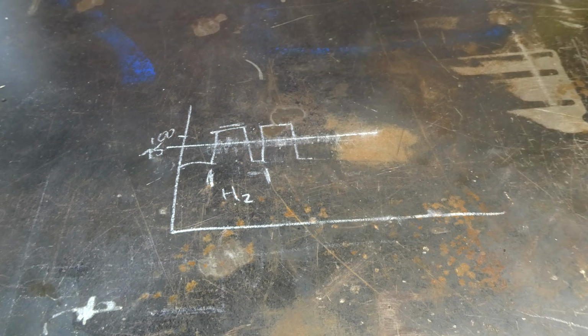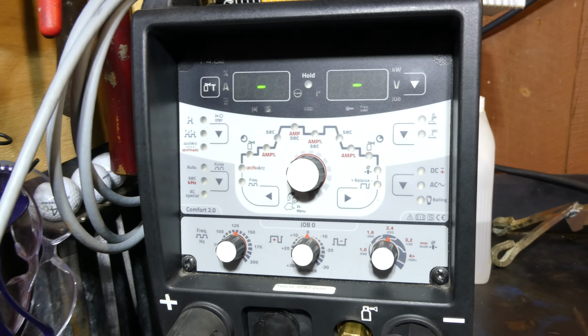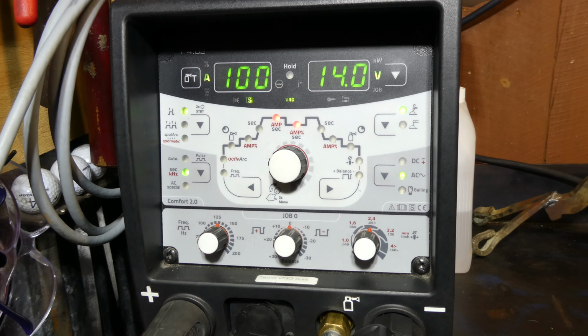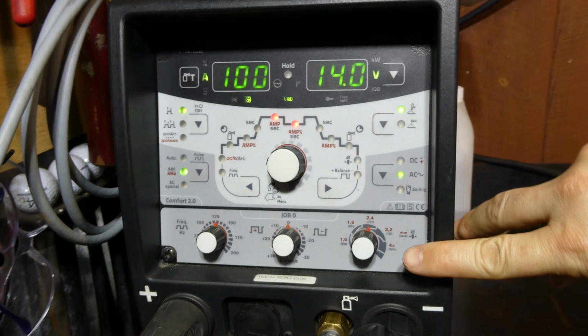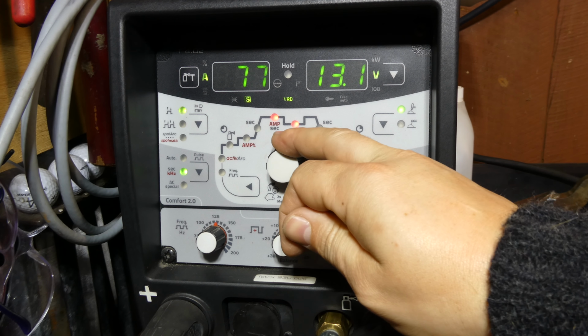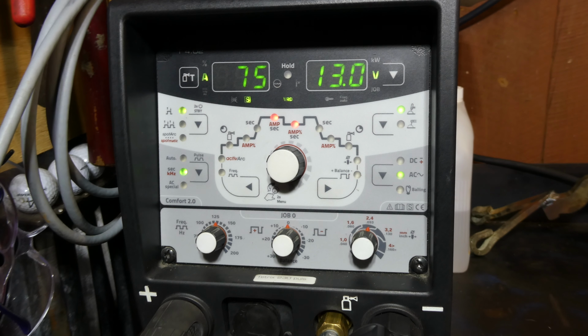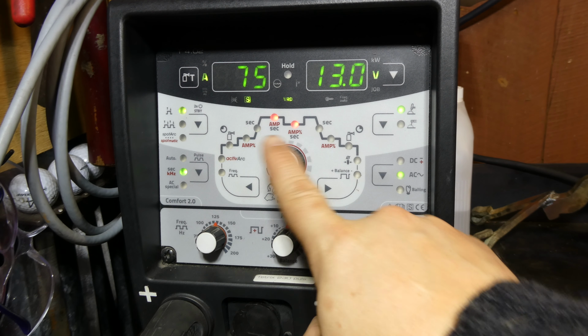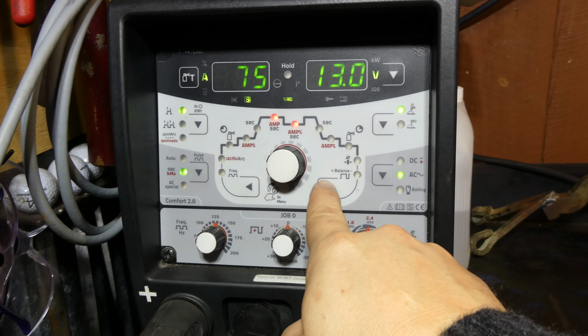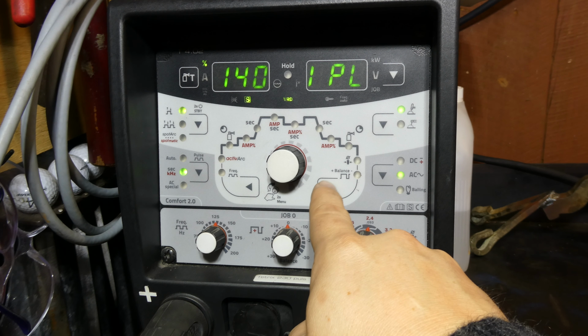So what does that mean on the machine? Let's have a look. Moving the camera. Machine's gone to sleep, we'll wake her up. So average value pulsing. In this case we've set the machine to 100 amps. We'll just bump it down to 75 so it matches our example we drew. The other variables opened up with this average value pulsing setting: we know it's 75 amps.